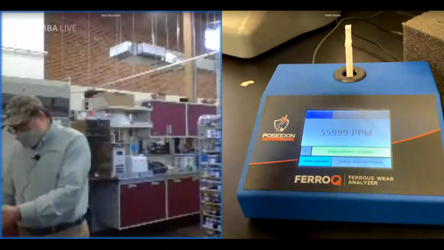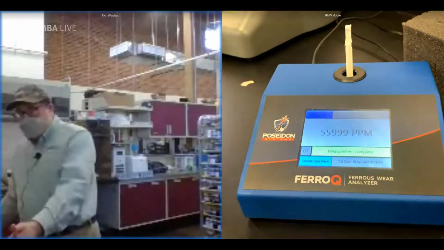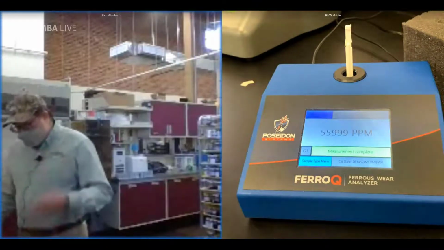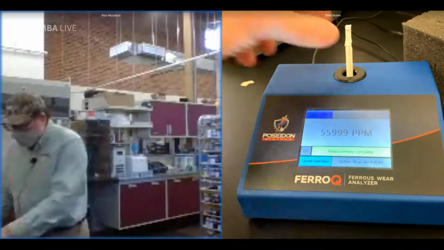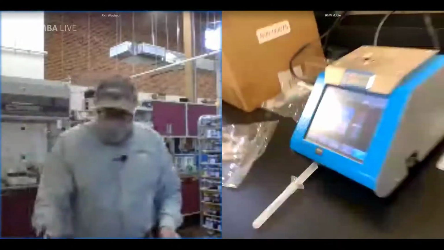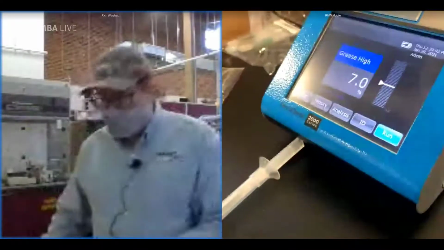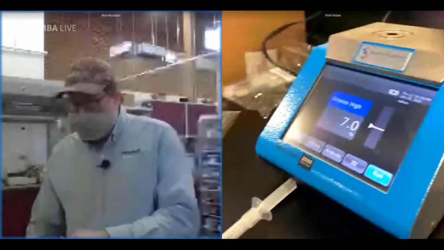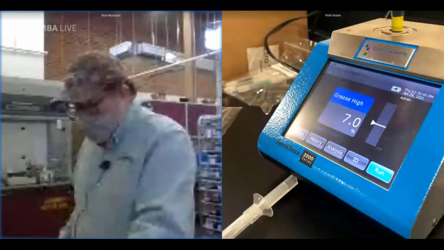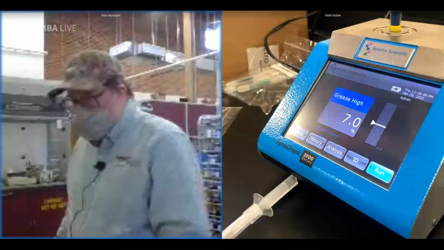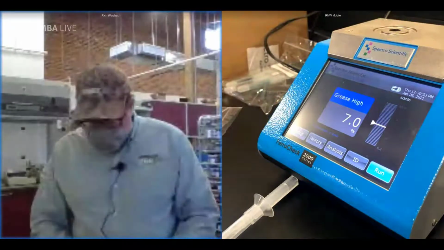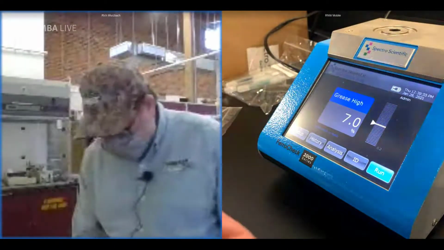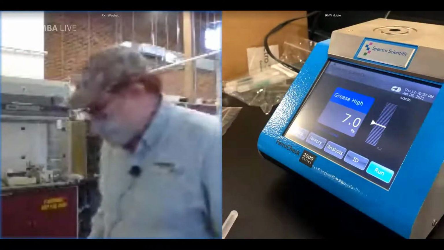Now remember, this is the same grease thief that we tried in the FDM, and it said out of scale because its high end is about 30,000. And we can't even get to the point of measuring this initially with the spectro unit because it simply doesn't fit. The hole is too small for the grease thief, so we can't get a measurement. So what we have to do now is this process of transfer.